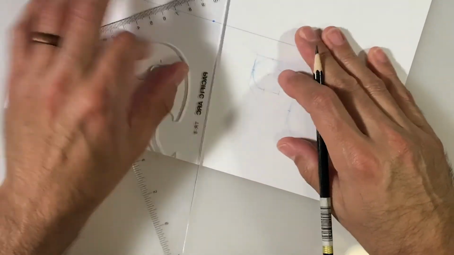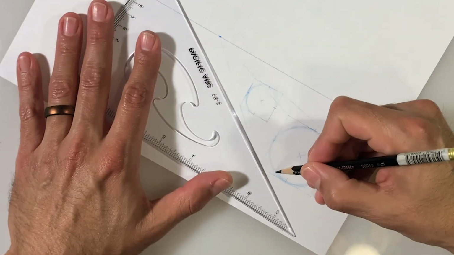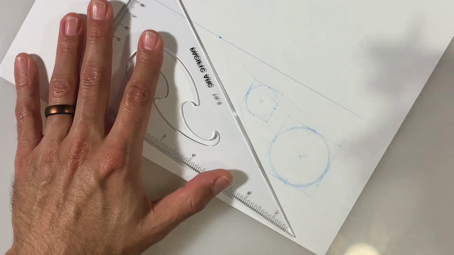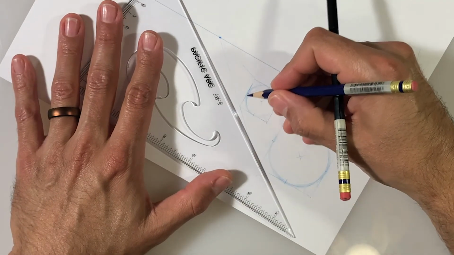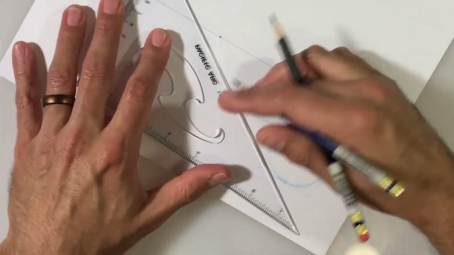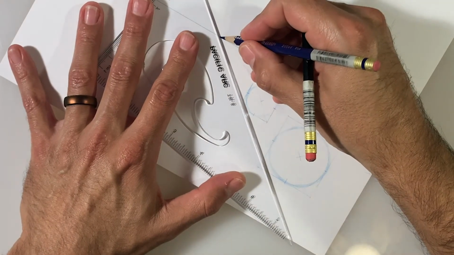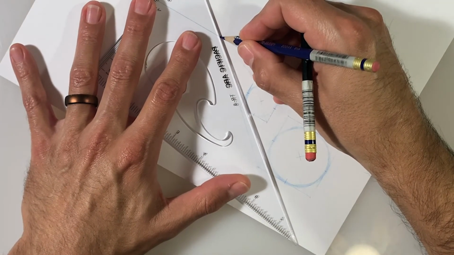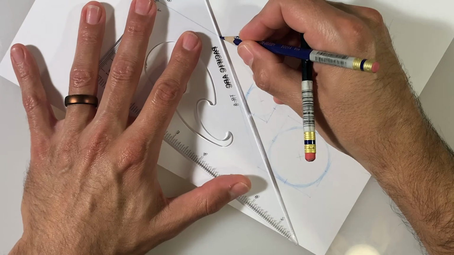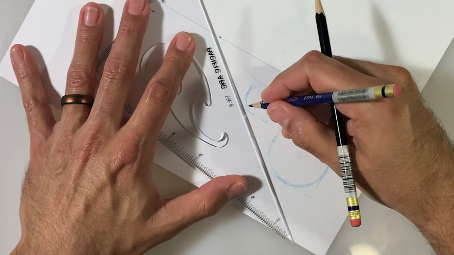So the one thing I haven't drawn is the edge connecting these two circles together. So what I'm going to do here is line this up with my vanishing point, and move my ruler up until it kind of touches them both, until it looks right.